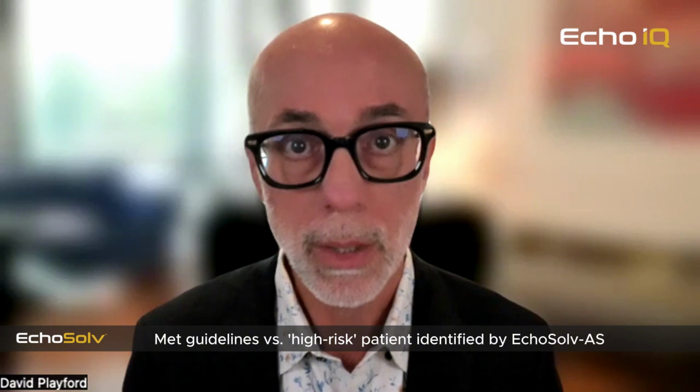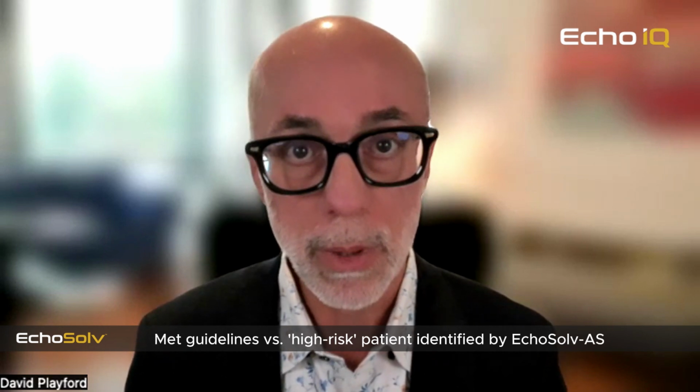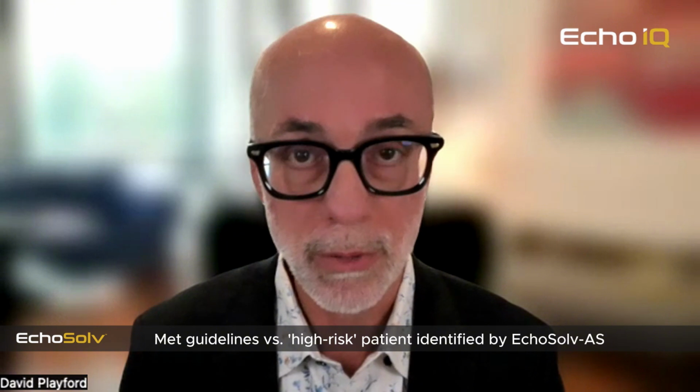But what the artificial intelligence does, as mentioned in the previous videos, is take all echocardiographic measurements performed, which includes the aortic valve gradient measurements that were done at the transthoracic echo, plus all of the other measurements, and then provides an overall phenotype. There are three groups. There's the high probability, which is the high risk phenotype. There's the medium probability, which is the medium risk phenotype. And there's the low probability, which is also the low risk phenotype.